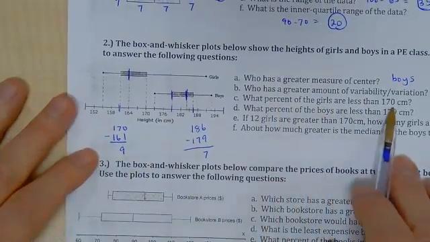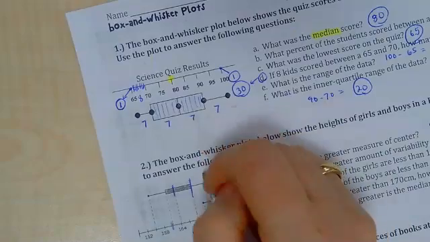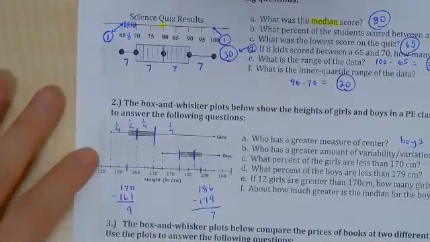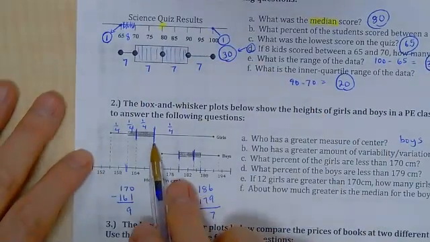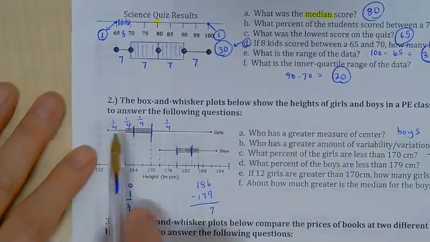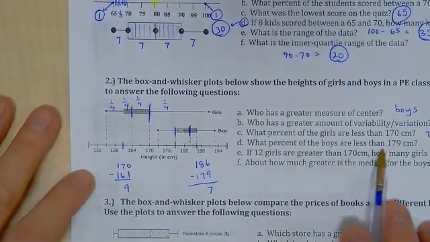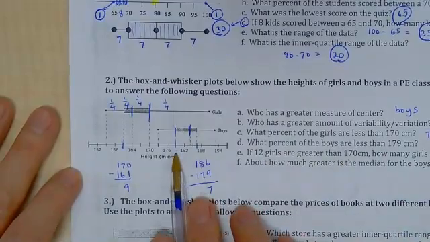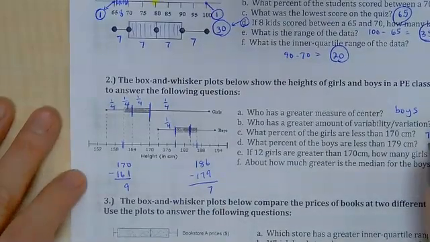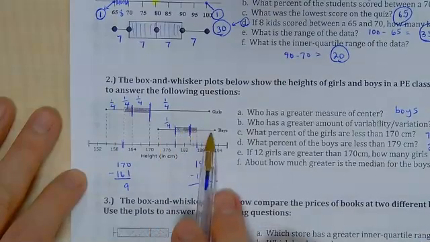What percent of girls are less than 170 centimeters? Well, here's the 170. And if we do the 1/4, 1/4, 1/4, 1/4, what percentage are below 170? 75%. 3/4. What percent of boys are less than 179? So here's 179. 25%. Does that make sense? 1/4, 1/4, 1/4, 1/4. I think that does.